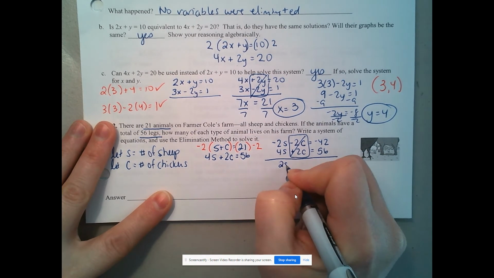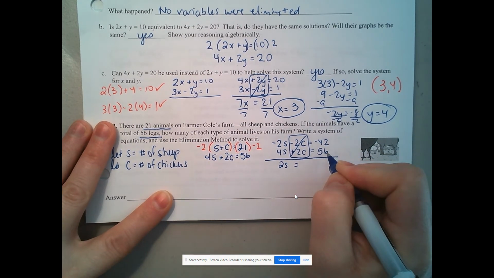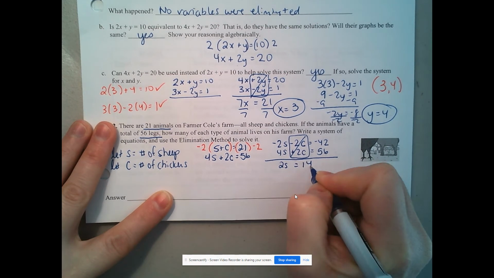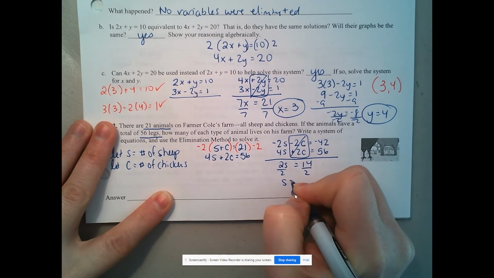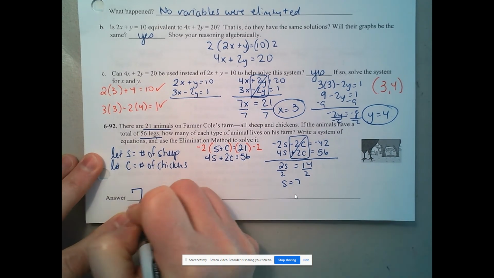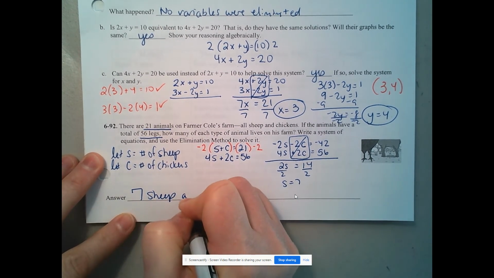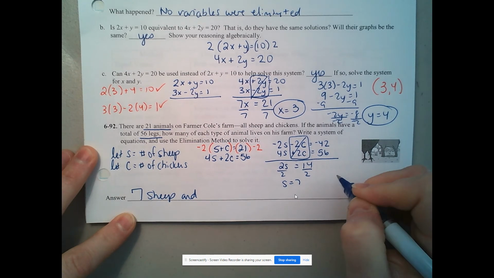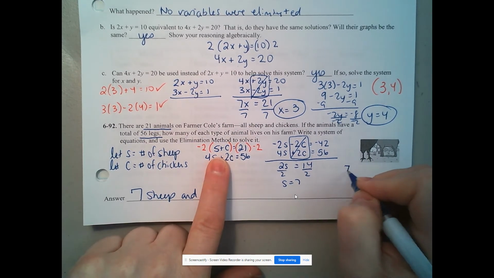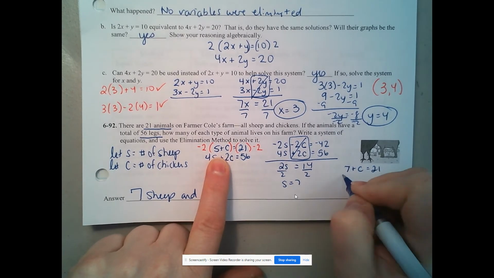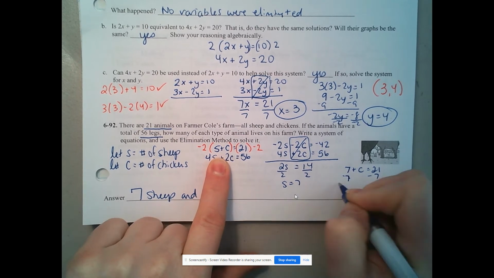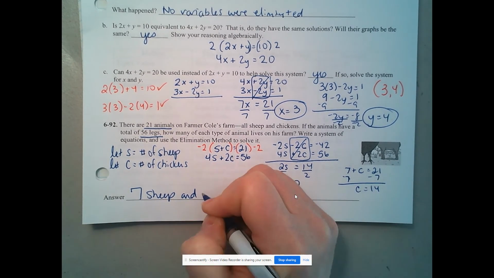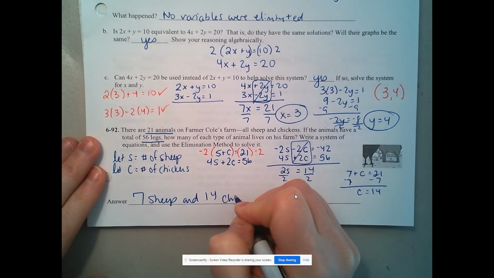So here we would get 2s equals the 42, which is negative, with the 56 is 14, and divide both sides by 2, we get s equals 7. So we would say 7 sheep, and we would have to plug that 7, right? 7 plus c equals 21, minus 7 from both sides, c equals 14, and 14 chickens.